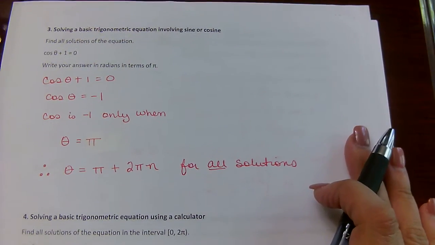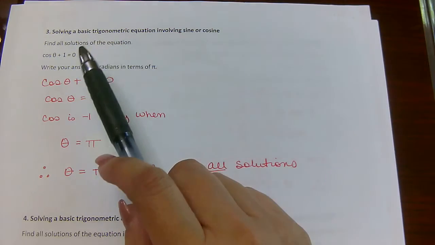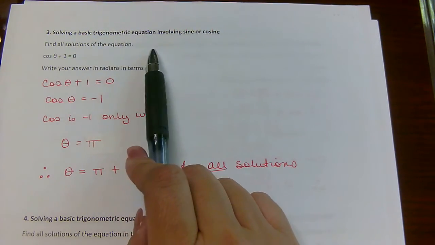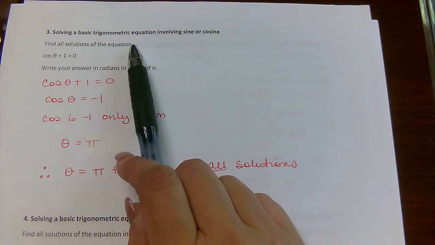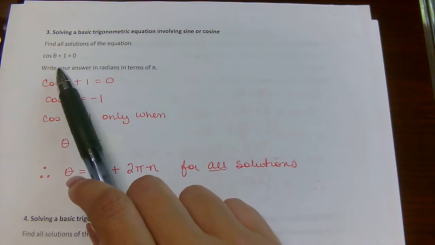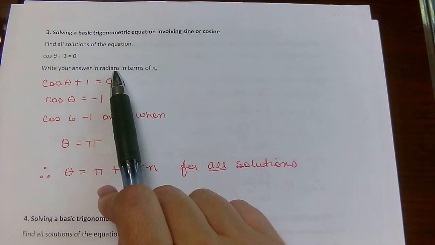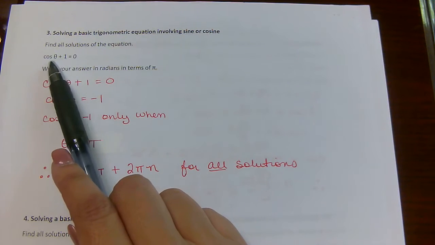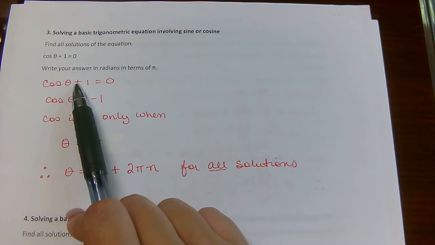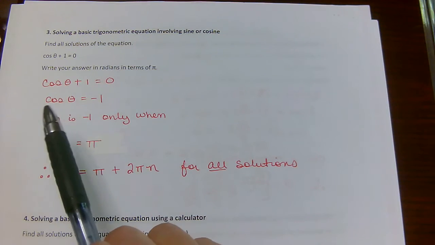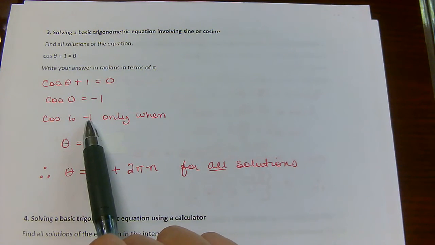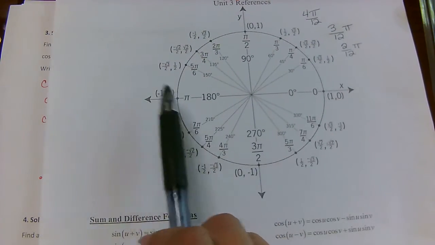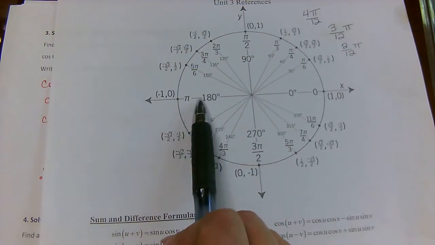Okay, number 3, we're going to solve a trig function using sine or cosine, and this time we're finding all solutions. So notice that there's no restriction, so we want to find an equation, in other words. It has to be in terms of pi. That means we're going to be using radians. Again, it looks like a linear equation. All I'm going to do is minus 1 from both sides. Okay, and then cosine is only negative 1 when theta is equal to pi. Remember, cosine is your x value, so there's only one location.